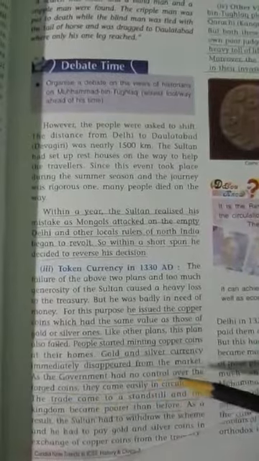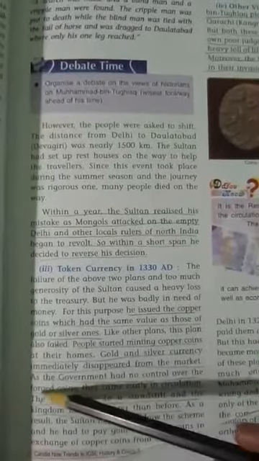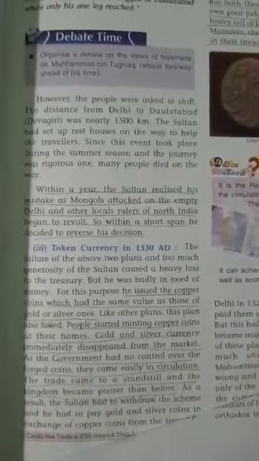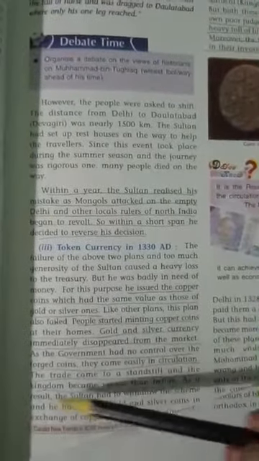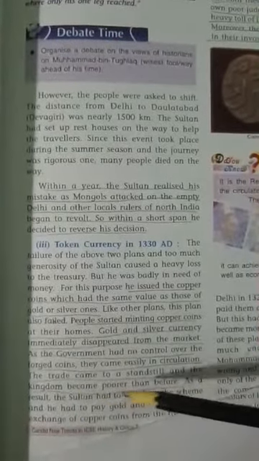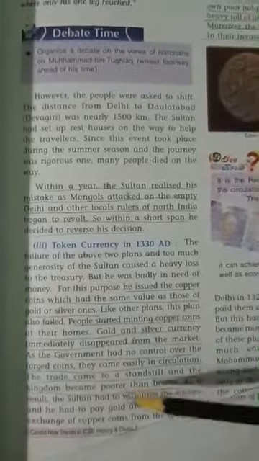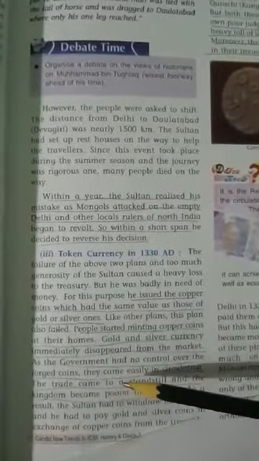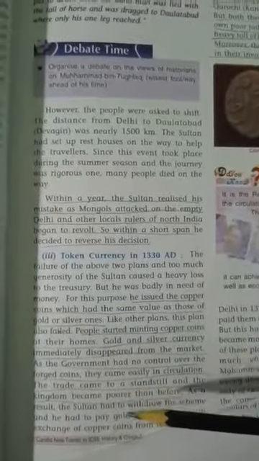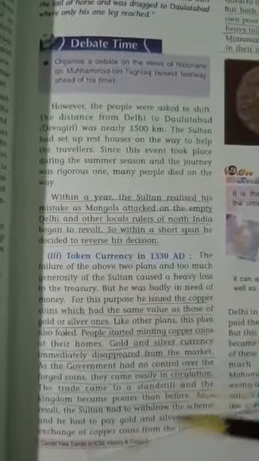As the government had no control over the forged coins, forged means duplicate coins, they came easily into circulation. The entire market was filled with duplicate copper coins. Trade came to a standstill and the kingdom became poorer than before. Nobody was willing to do trade with Delhi because of the circulation of fake coins in the market, and that is why the kingdom became poorer and poorer.